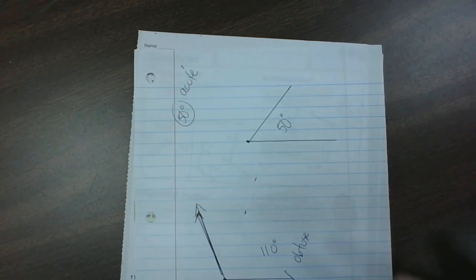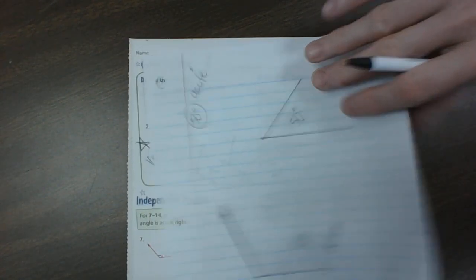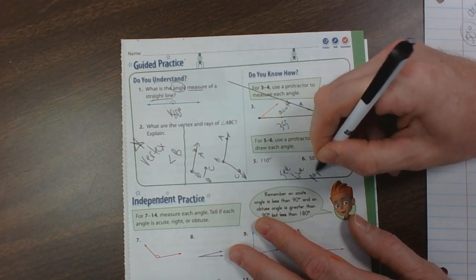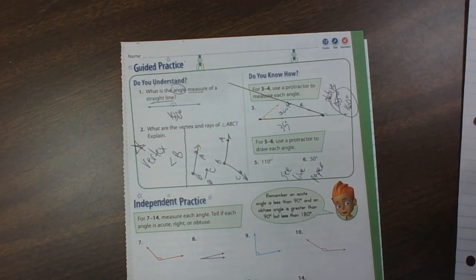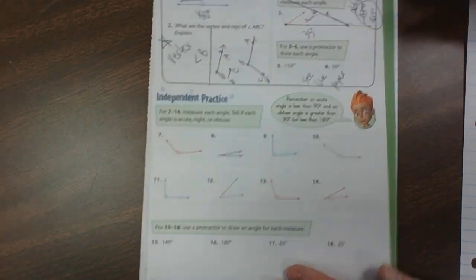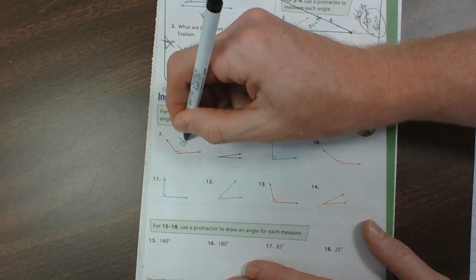Okay? If you do it on the paper here, I'm just going to write line paper. See the line paper, okay? That's best for me. All right? Now, down here, measure each angle, tell if it's acute, right, or obtuse. All right? Well, let's go back through here.